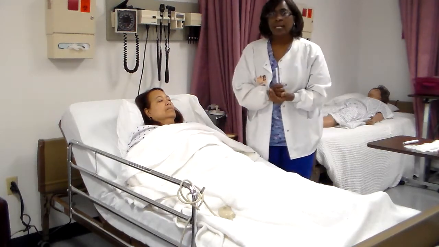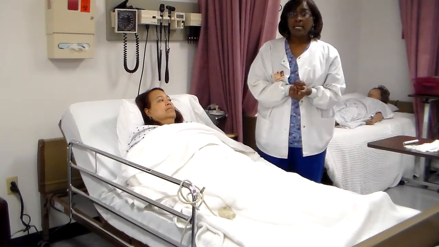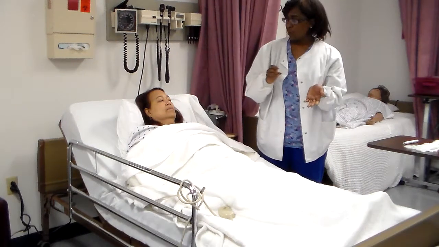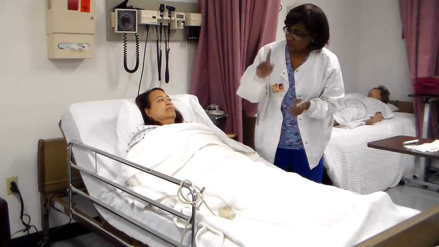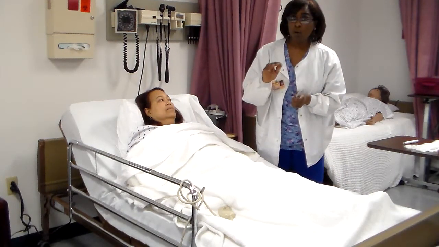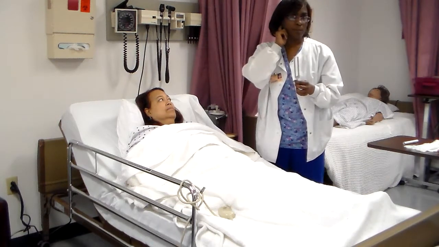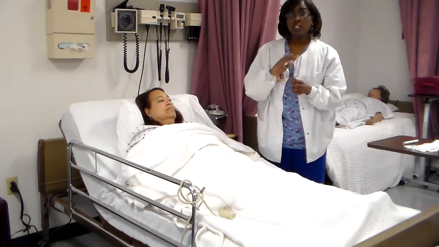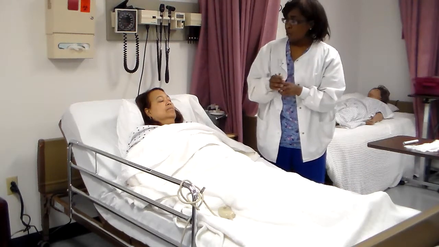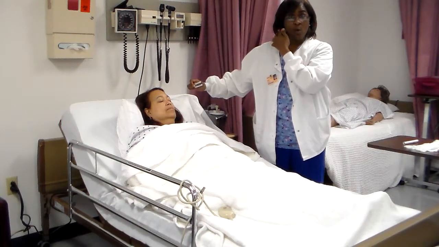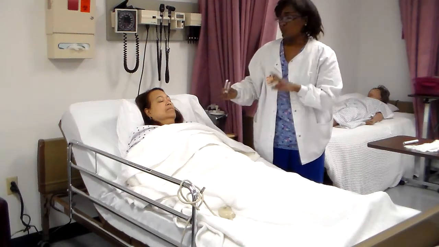The next test that I will be doing is called the Rinne test. With the Rinne test, I will take the tuning fork and hit it, and I'm going to have Ms. Rivers put her finger up when she can no longer feel it. You will place the end of the tuning fork on the mastoid bone. After she can no longer feel it, I will place the tuning fork in front of her ear, and once she can no longer hear the vibration, she will put her hand up again.